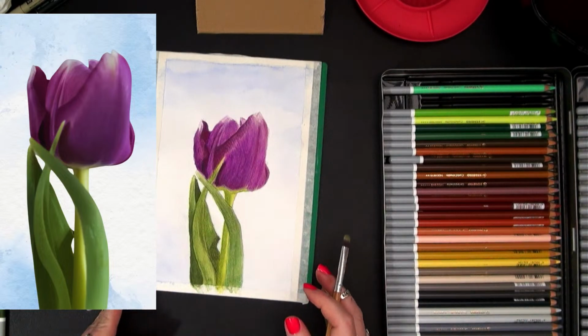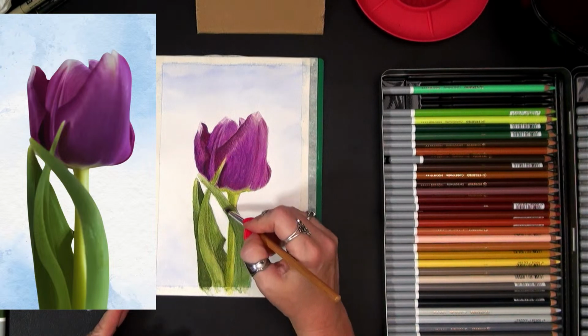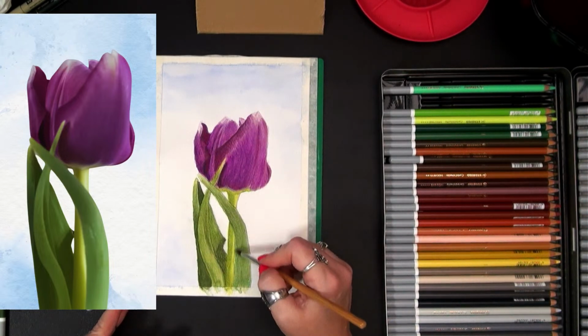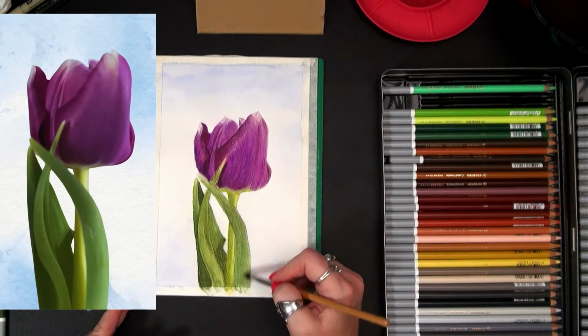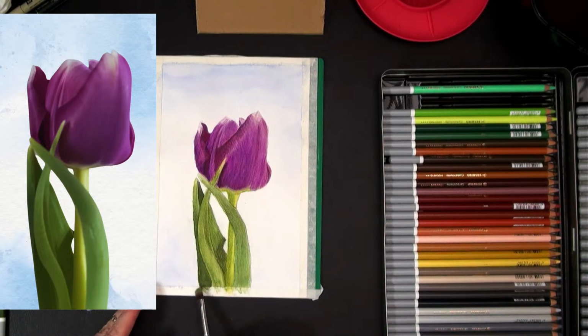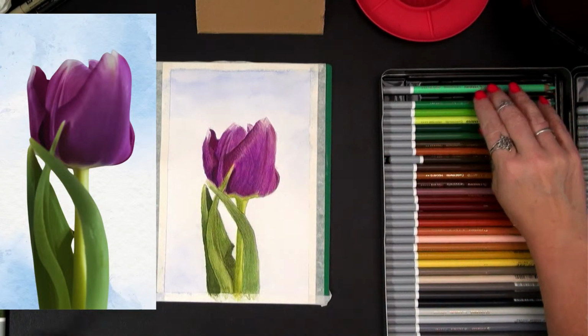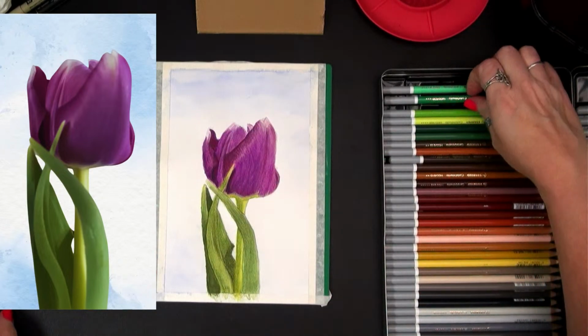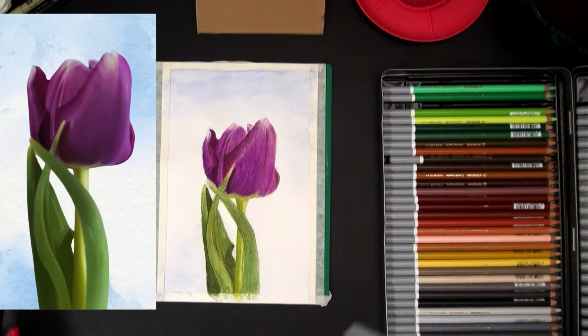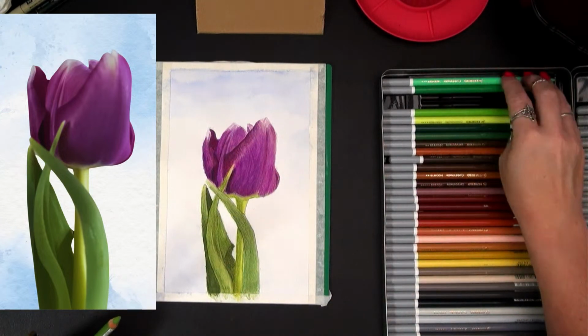Okay. Well, what do you guys think? I think that's probably, I'm gonna stop fussing with it. Now, I could hit this with a little fixative because I put the pastel on it. However, to be honest, I don't think I want to.